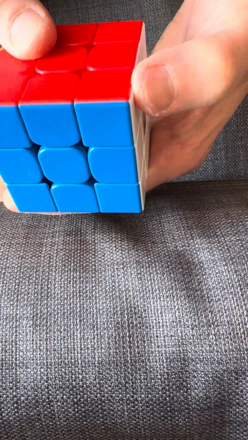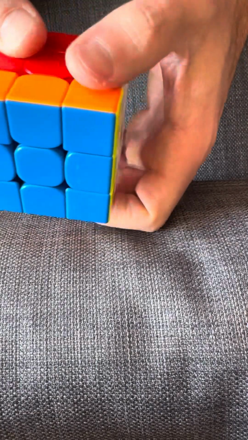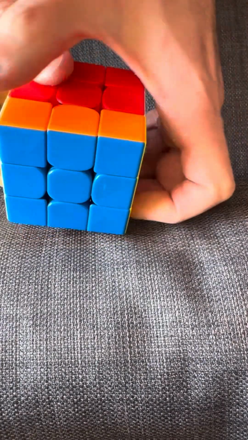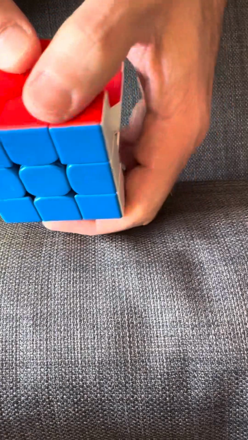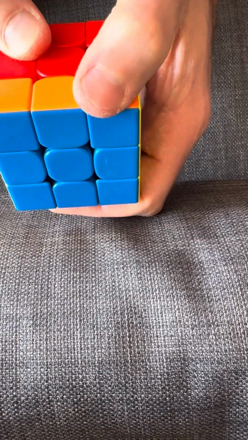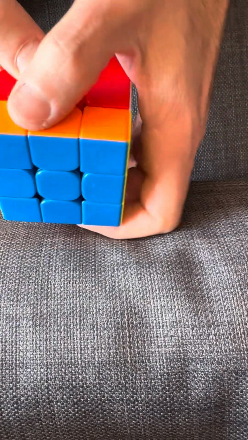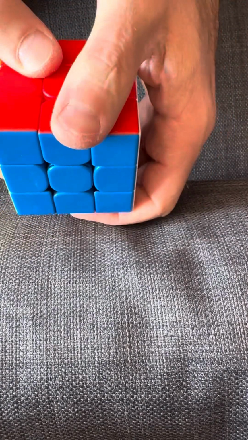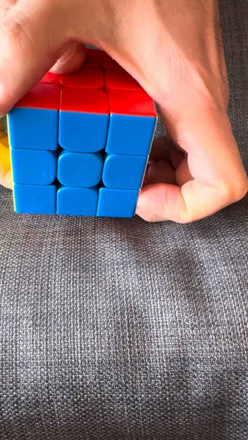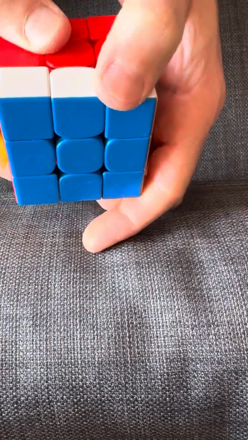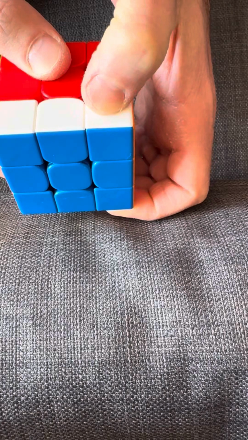And notice that if you do this backwards, you also get the same result. So front clockwise twice and front counterclockwise twice are exactly the same move. If you do front, let's say clockwise 3 times, well, obviously that's the same as doing one counterclockwise turn.